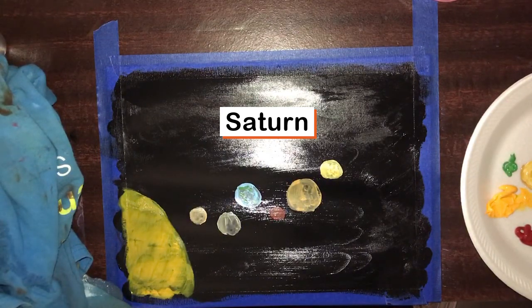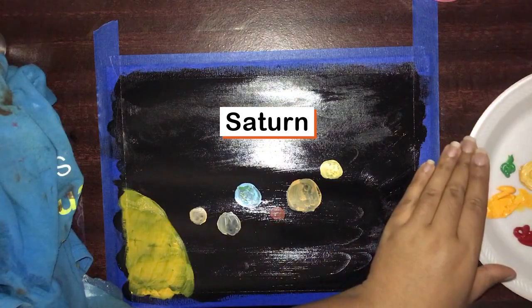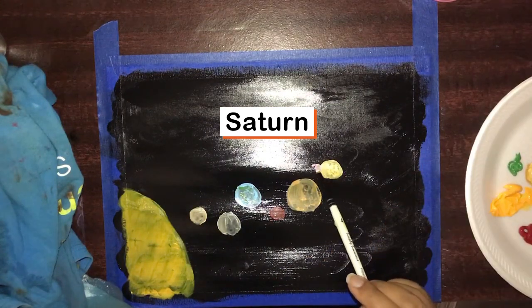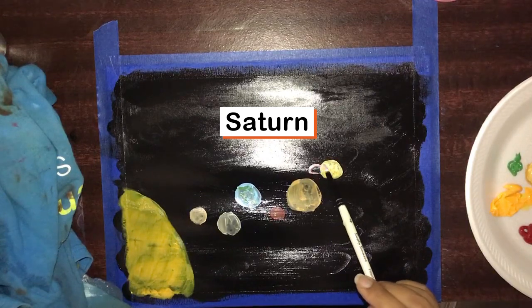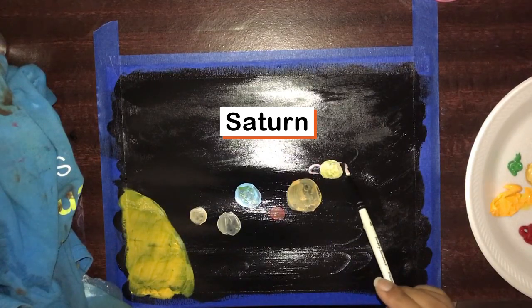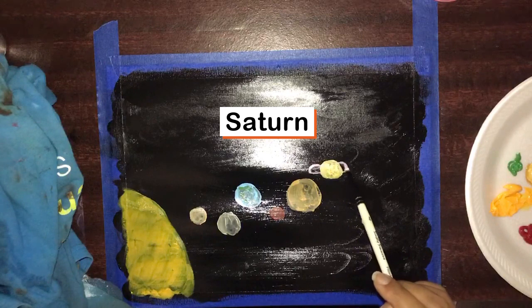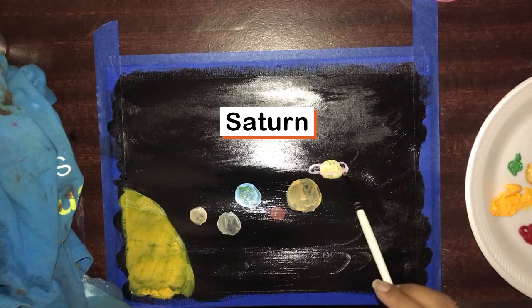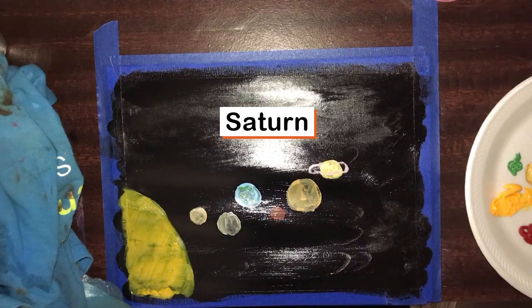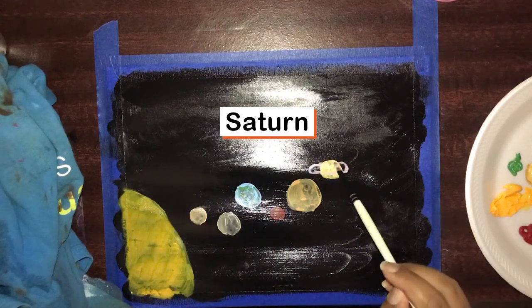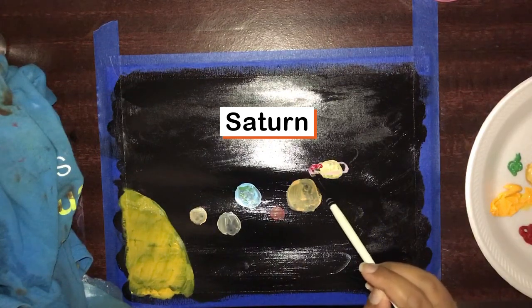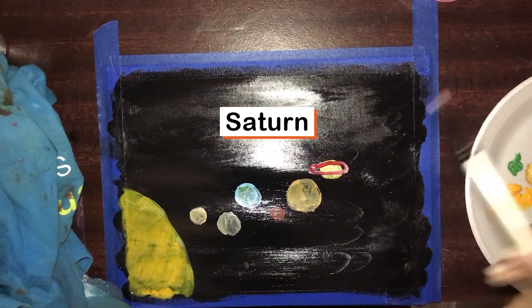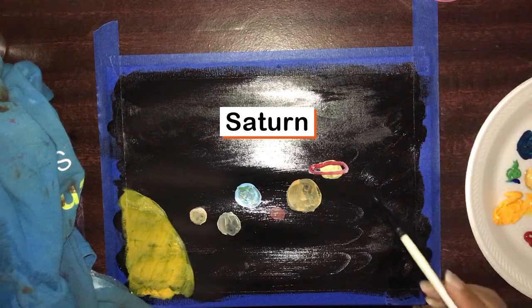And I will attempt to add a ring around Saturn. Yeah, I'm just going to go back over it with red. Well, I did the best I could with the ring.